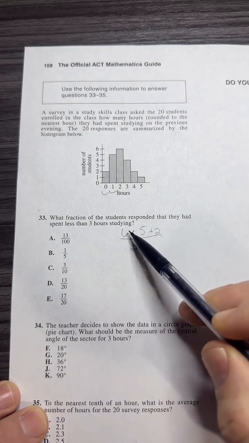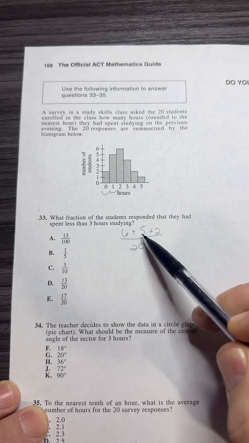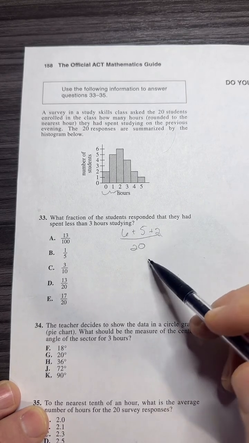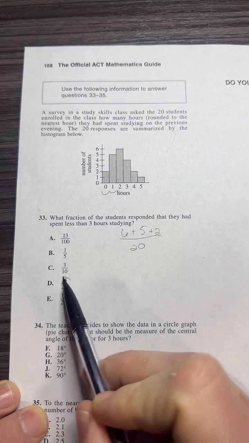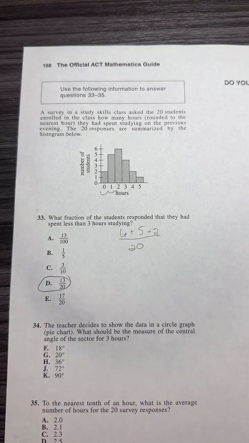So I've got 6 plus 5 is 11, 12, 13. 13 divided by 20 right here, all right? 13 out of 20. 33 is letter D. All right, now let's take a look at number 34.